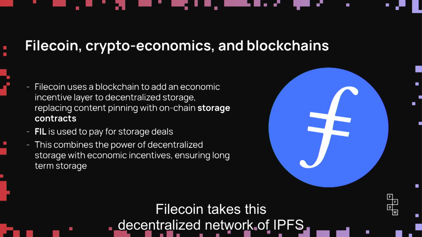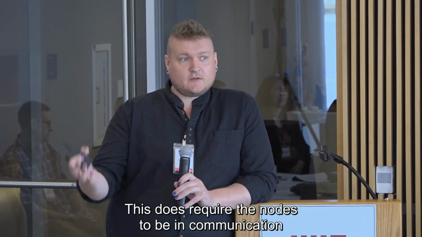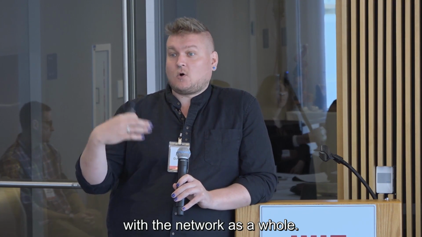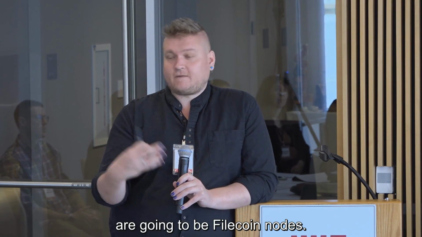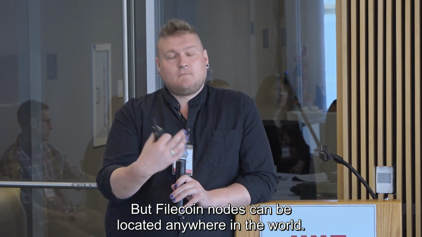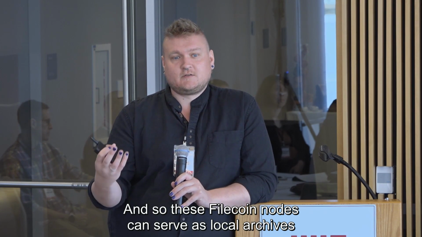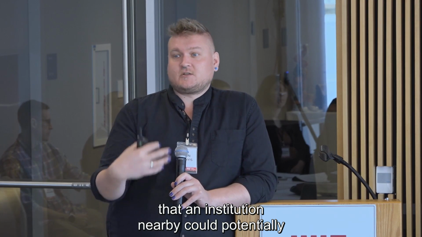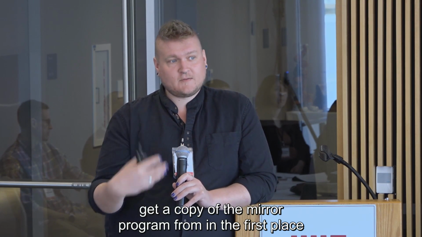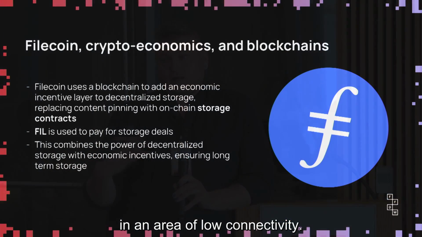Filecoin takes this decentralized network of IPFS and adds a storage on-chain incentive mechanism. This does require the nodes to be in communication with the network as a whole. Not all of the mirrors we're talking about in low connectivity regions are going to be Filecoin nodes. They're probably going to be IPFS nodes. But Filecoin nodes can be located anywhere in the world, and so these Filecoin nodes can serve as local archives that an institution nearby could potentially get a copy of the Mirror program from in the first place, and then run their local IPFS node that's redistributing it in an area of low connectivity.